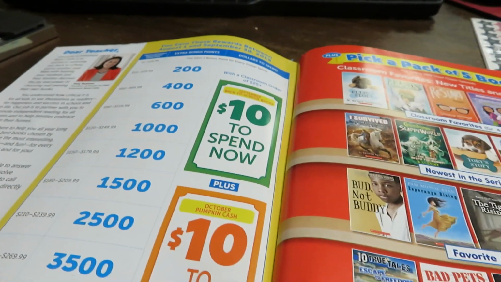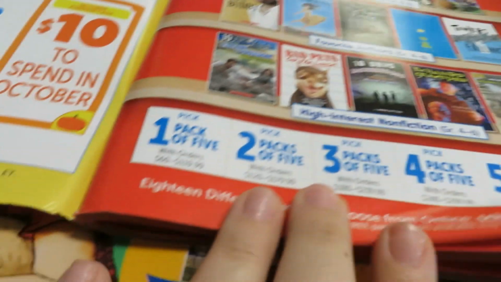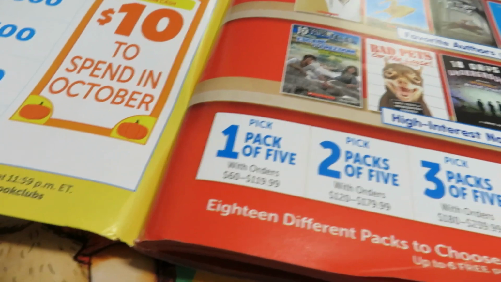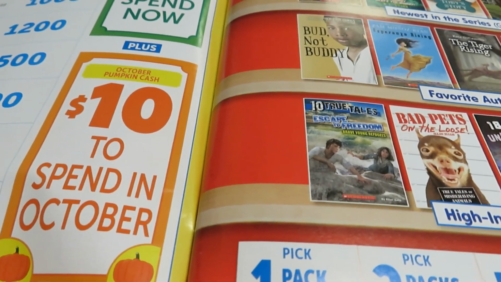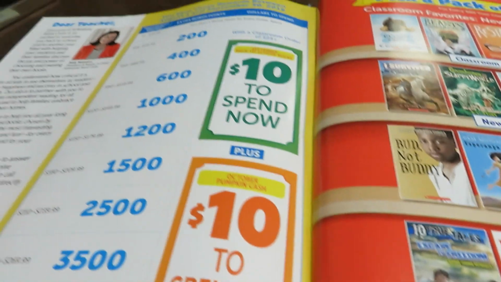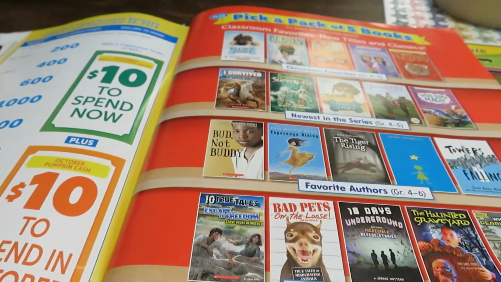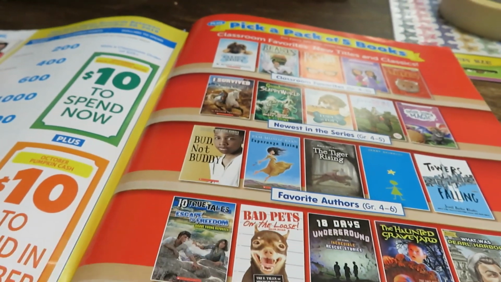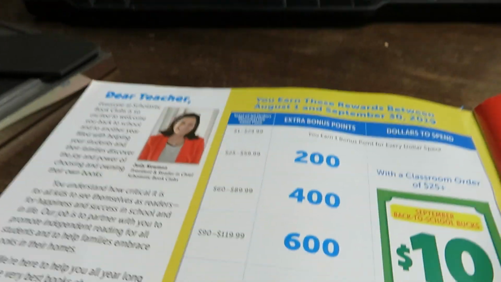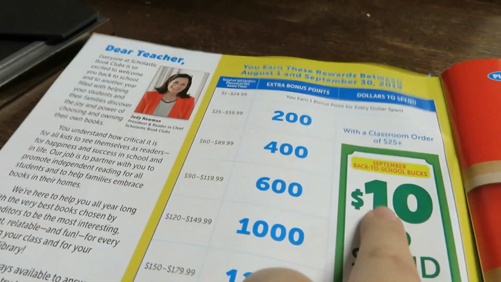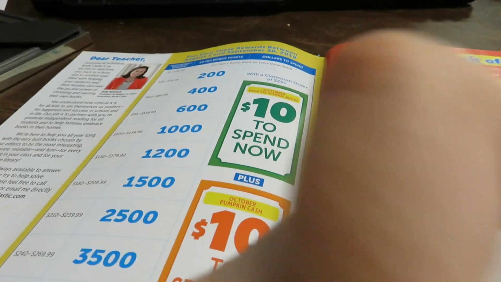Something new that they are doing is the pick a pack of 5 books. For every order that is over $60, now pay attention, for 60 bucks you get 400 points, you get 10 bucks to spend right now, and you get a 5-pack of books. So essentially you could end up getting about 15 books for free on top of your points. Something to think about. I actually have $10 to spend in August. So if in my class I spend $59, I get 20 bucks to spend right now, plus my 5 extra bucks with my 60. That is one thing to think about whenever you are doing this, how can I do that.